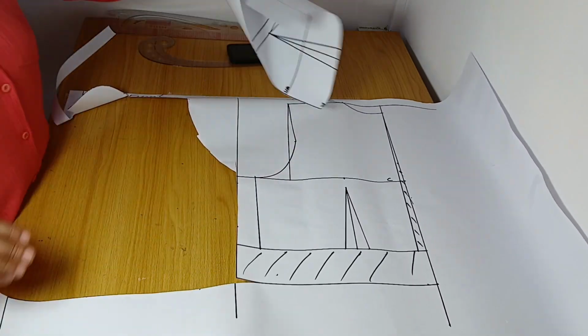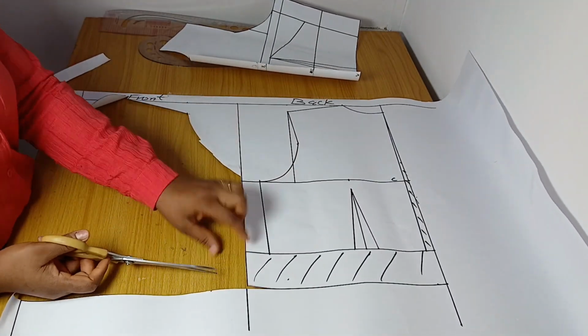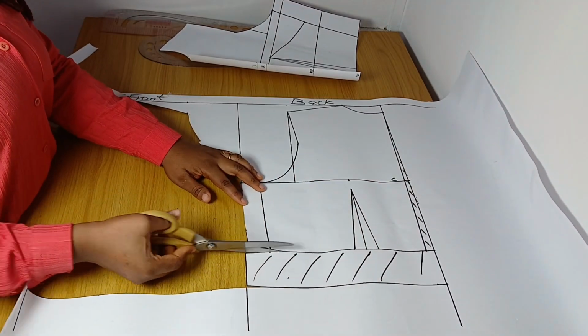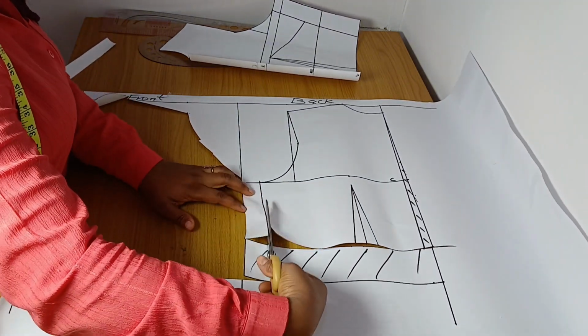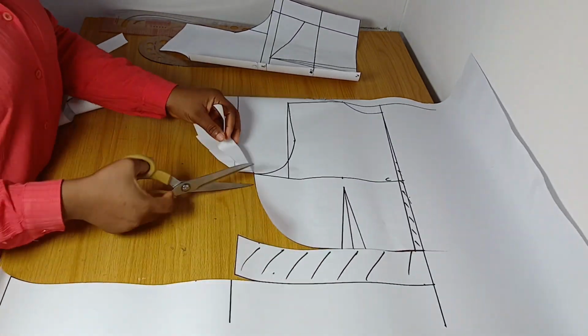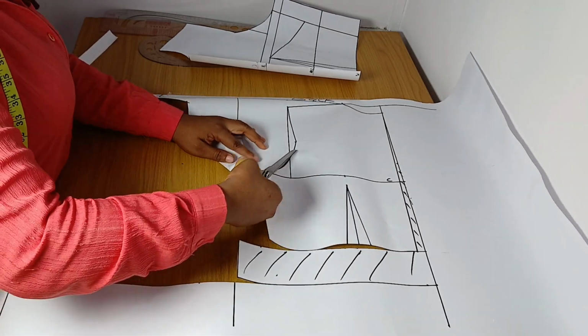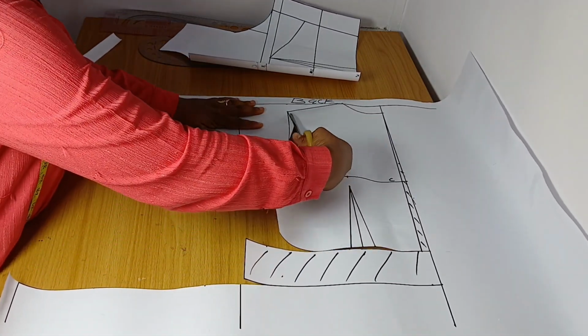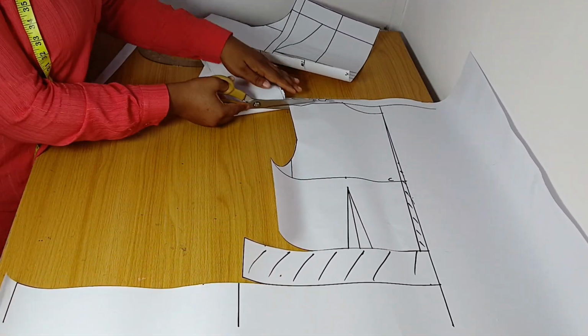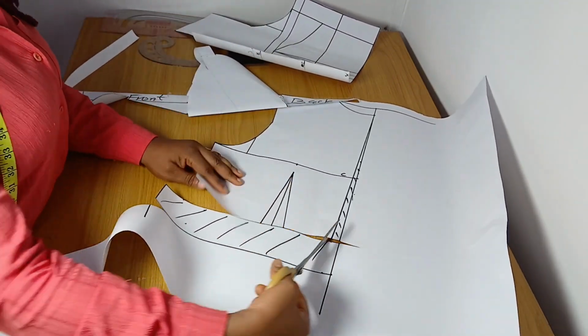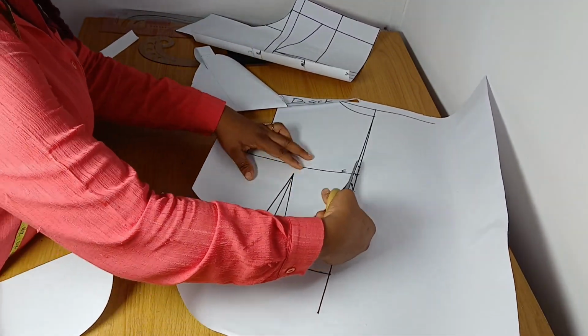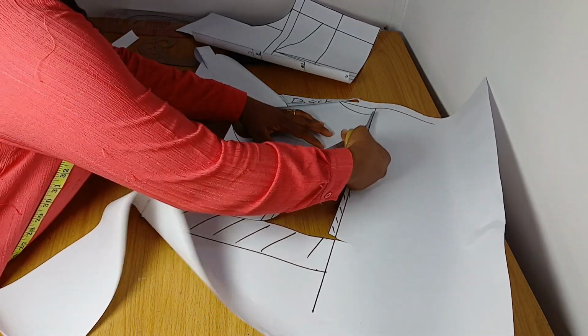Once I'm done with the front, I move to the back. As you can see here, this place that I cancelled, I removed it entirely. If you remember very clearly, in the first part of this video I told you that once we cancel that part, we are not going to include it. So this is what I did here. When I'm done cutting the shoulder, I also remove the zipper part of this, just like you can see me doing here. Once I'm done cutting this, I will show you how it looks.